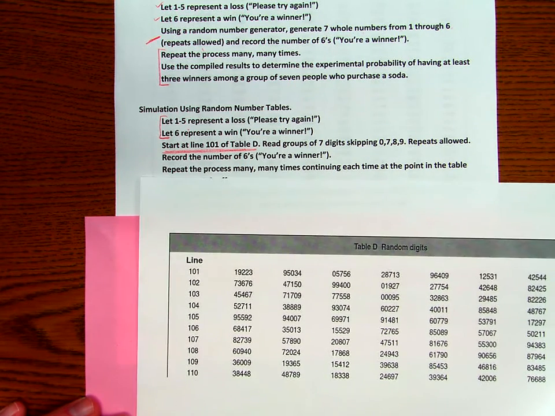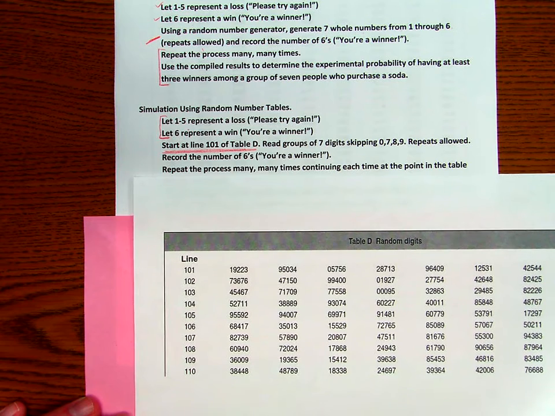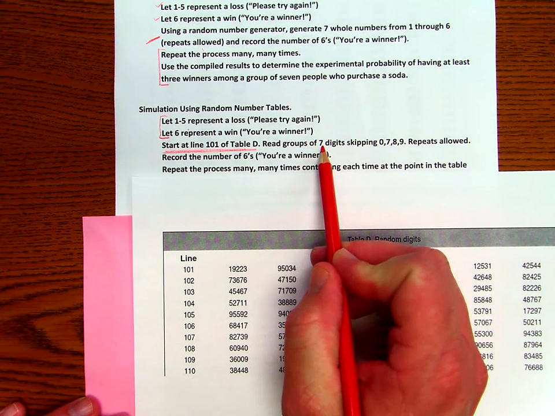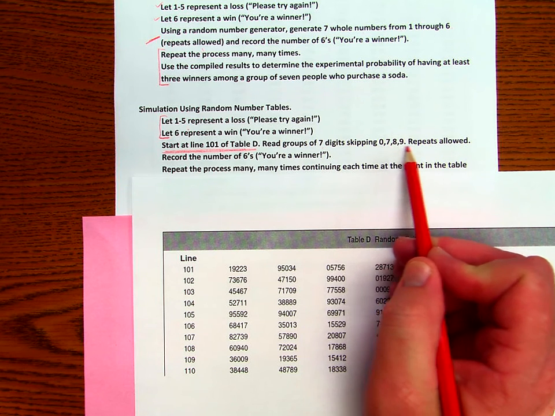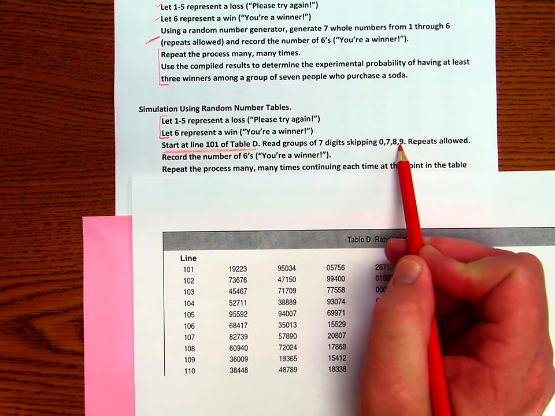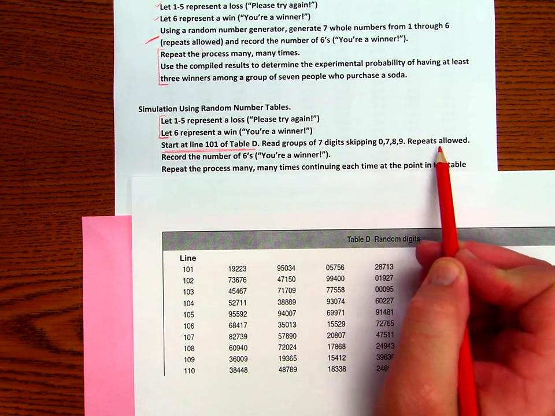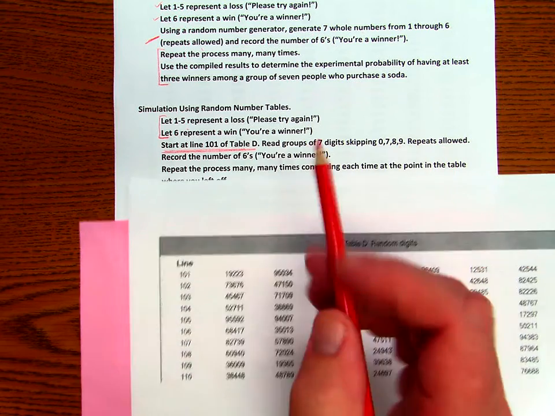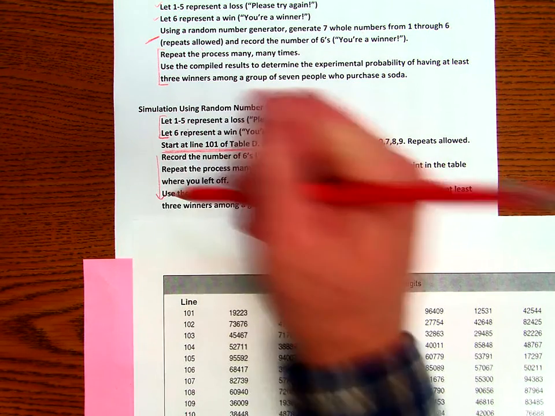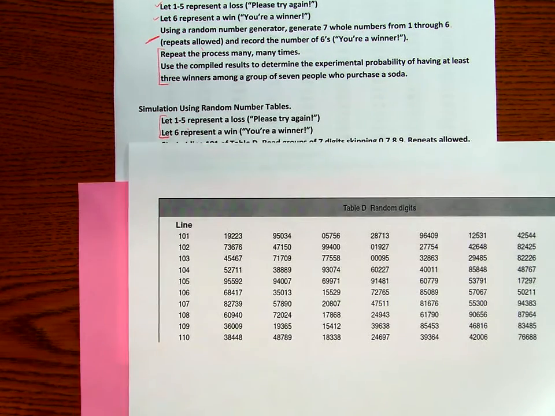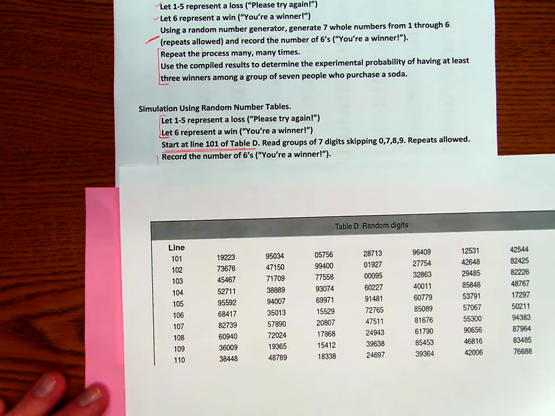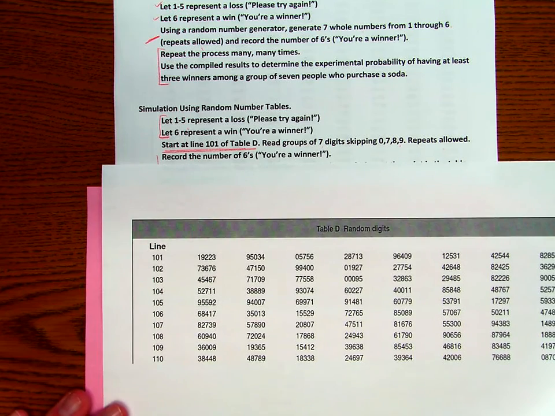Okay, then we have to look at, what are we examining? We're examining groups of 7 digits. You have to be specific in terms of how many are going to be in each group. 0, 7, 8, 9 don't have any meaning in the context of this problem, so those are going to get skipped. We are allowing repeats, and then the rest in terms of what we're recording and what we're doing would be the same.